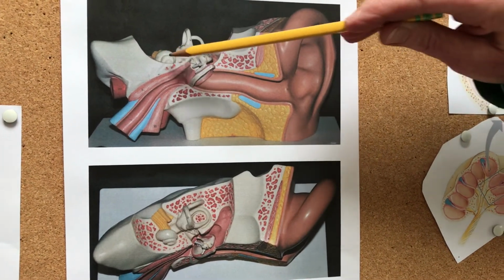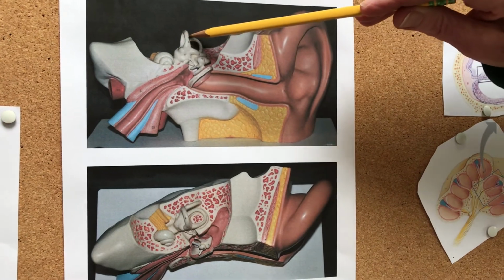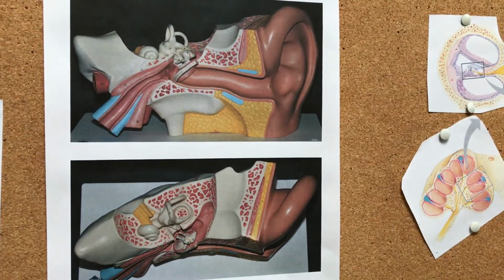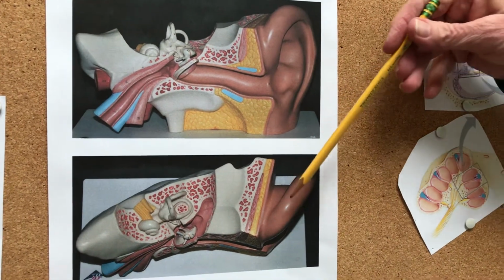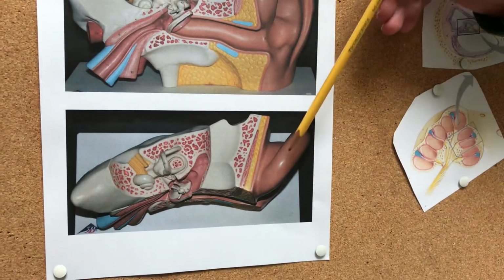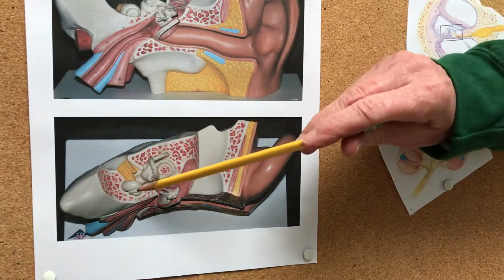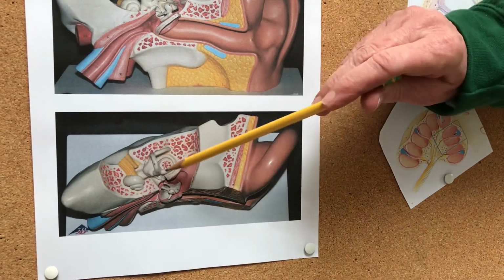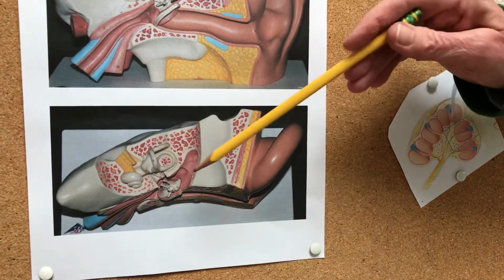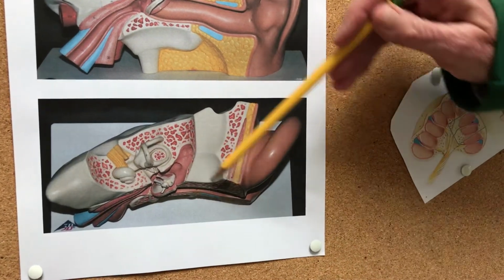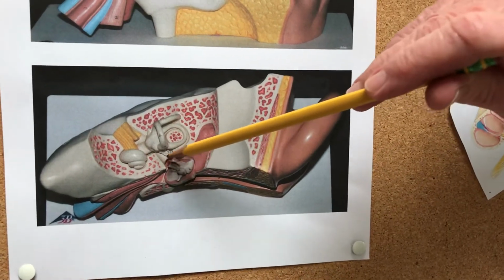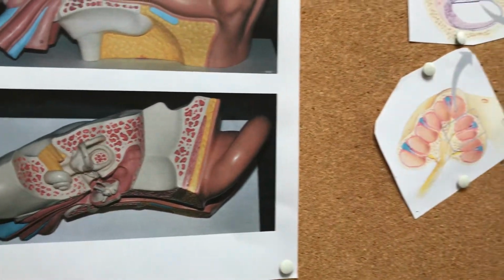Here's my cochlea and my semicircular canals for angular rotational movement. Looking at the bottom picture, we're just doing an overview of the top of the ear so you can see the cochlea better with the auditory nerve exiting and the three semicircular canals. We can see the tympanic membrane right here and the three little bones that are attached to it.